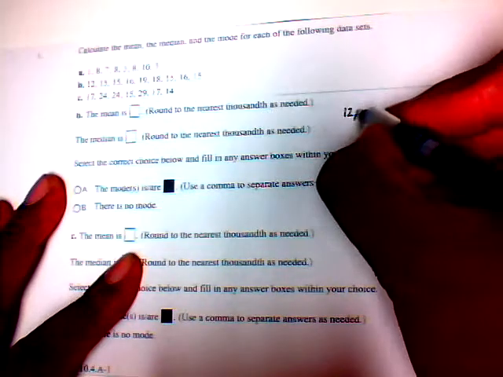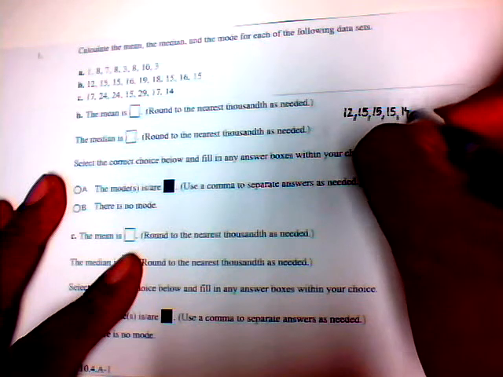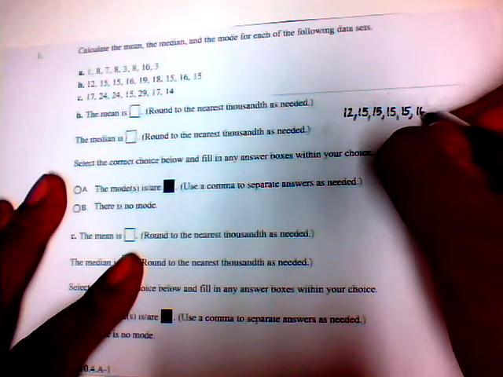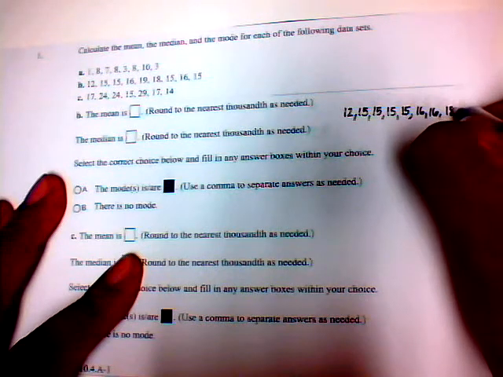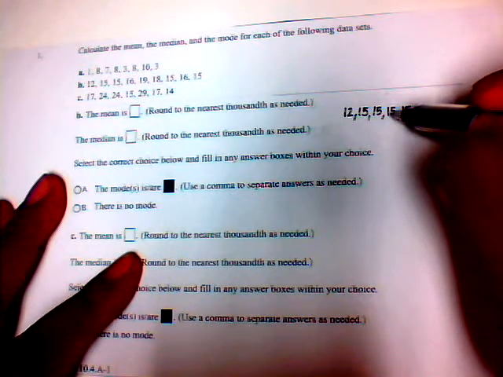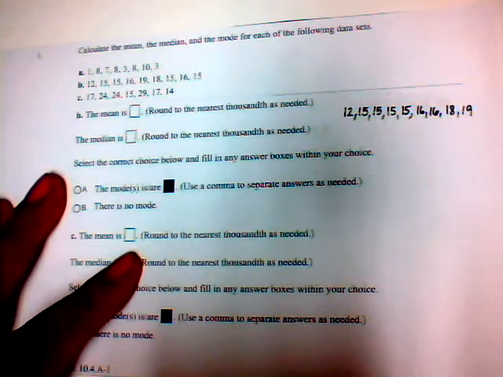There's 1, 2, 3, 4 data values of 15. There are 2 16s, an 18, and a 19. So there should be, in this case, 9 data values.